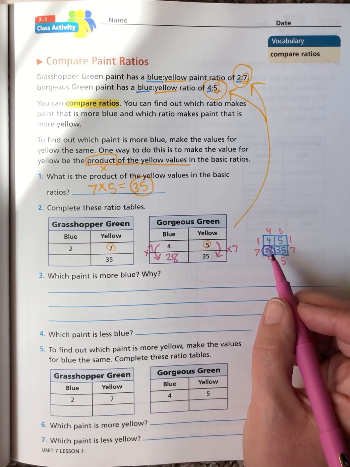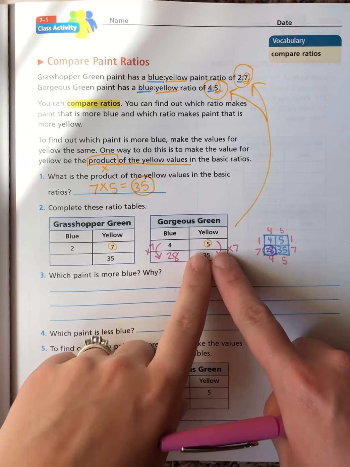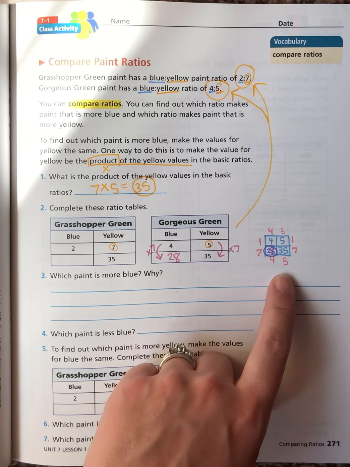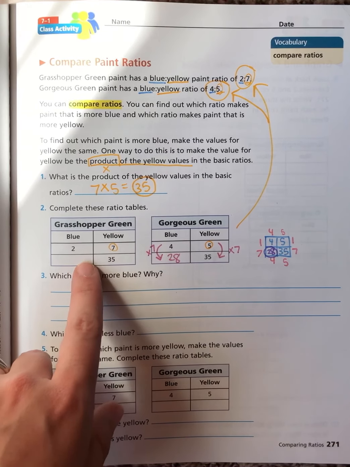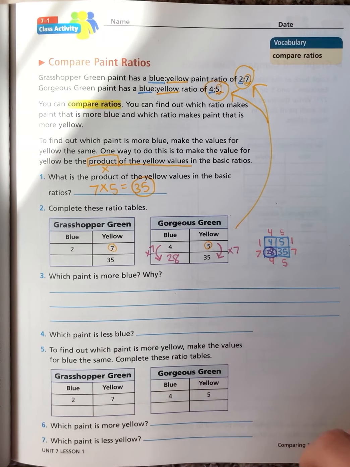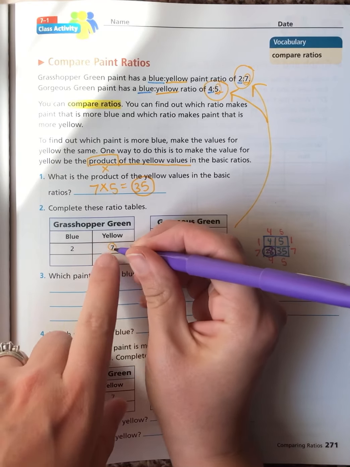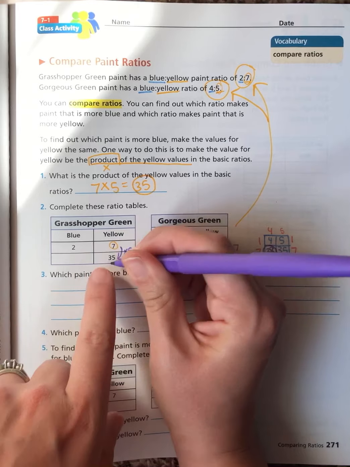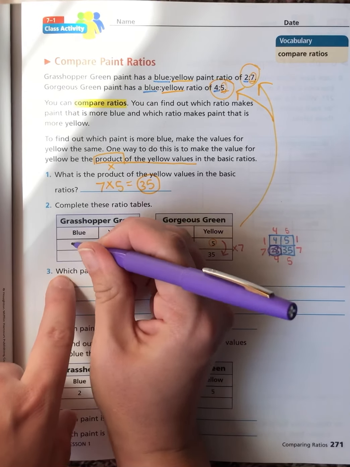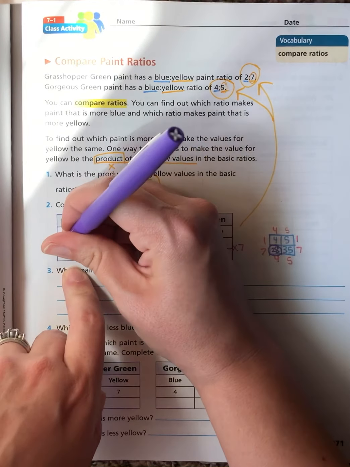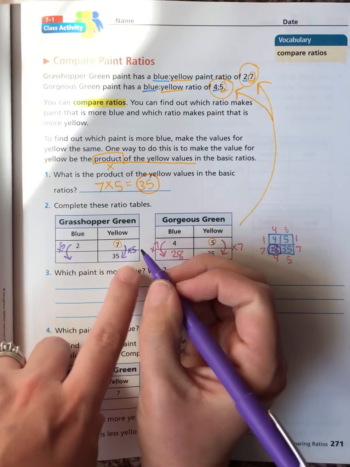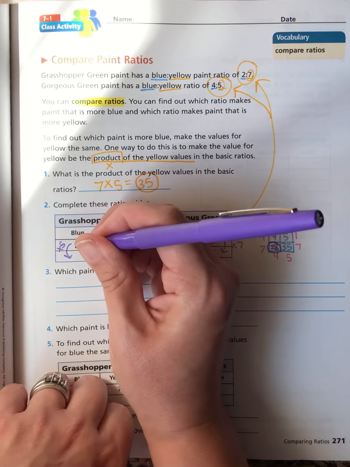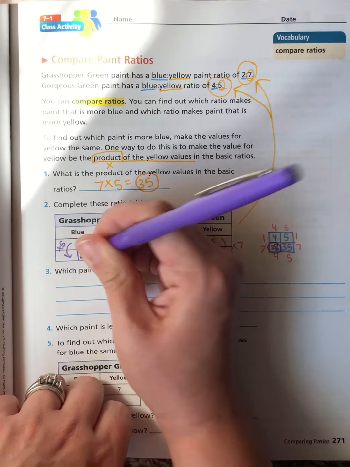Okay. Now, I don't know why I started with gorgeous green instead of grasshopper green. I think because there was space over here to write. But it's going to be that same idea over here on the grasshopper green table. So we're going to look for a pattern. How do we get from 7 to 35? When we multiply it by 5. 7 times 5 is 35. Well, if we copy that same thing, because we want to keep the same rate on our table, we did times 5 on the right, so we're going to do times 5 on the left. So the blue becomes 2 times 5, which is 10.